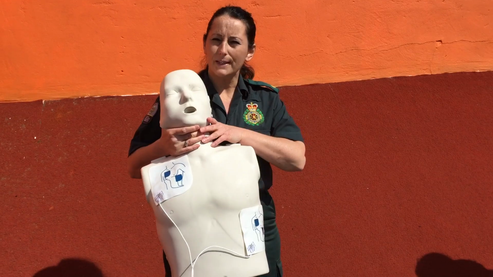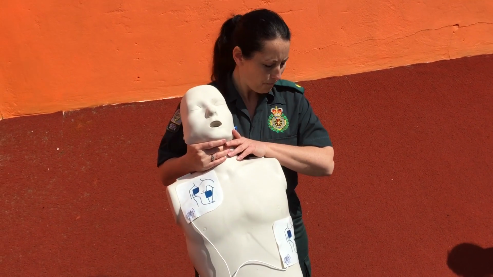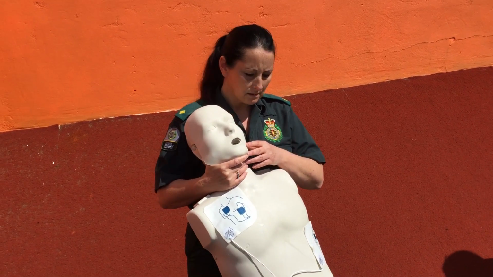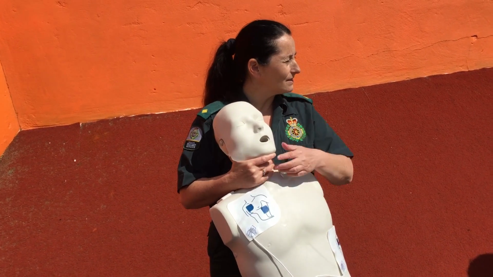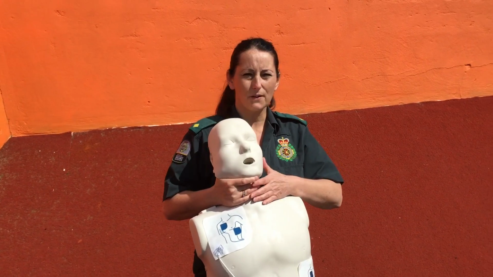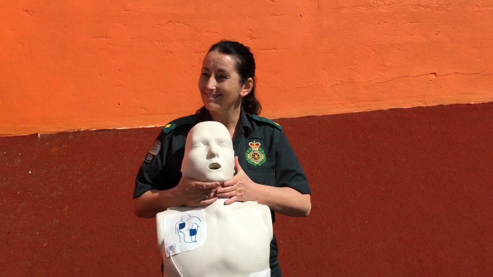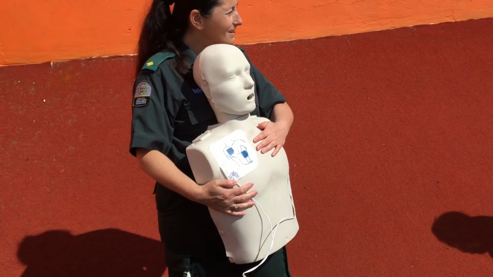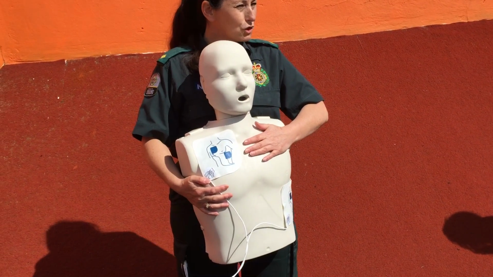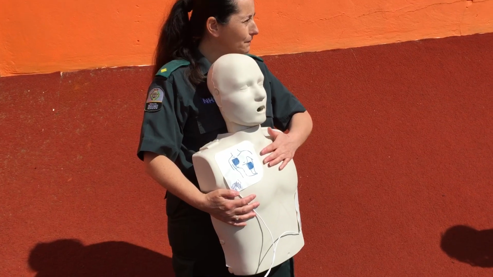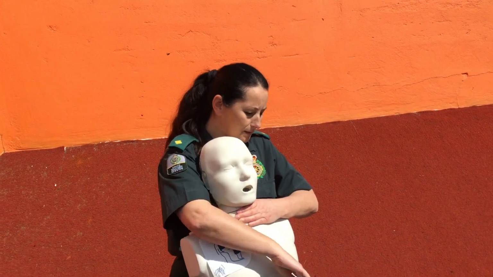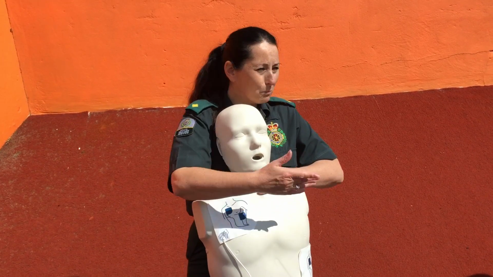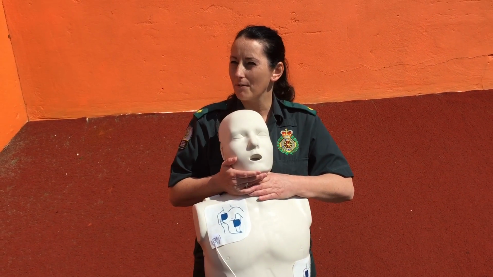I'll ask you a question. If you cut someone's clothes off and they had a pacemaker over this side, or they had a couple of piercings over here, what do you think you could do with the pads? So you put it the other way around. Yeah, so you can put one there, you can put one there. The shock isn't going to be quite as effective through the heart, because it needs to go from this pad through the heart back through to this pad. But what you have to remember is something's going to be better than nothing.